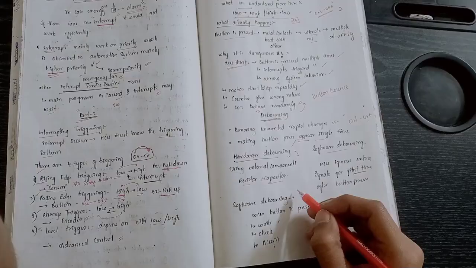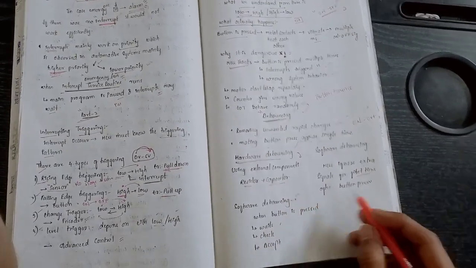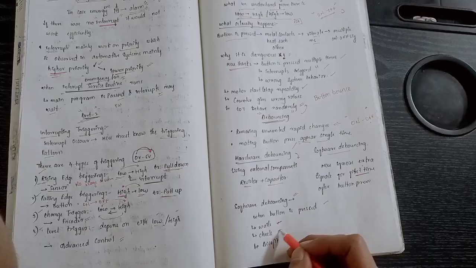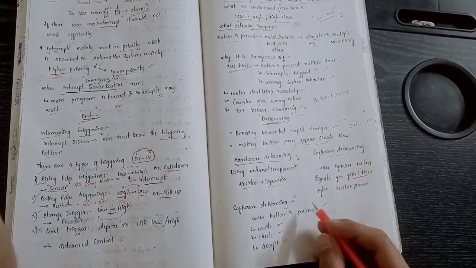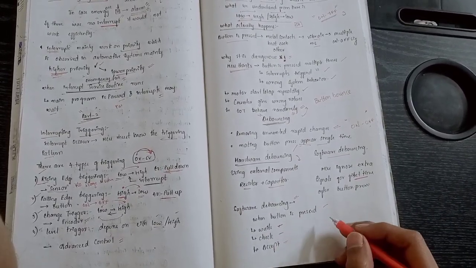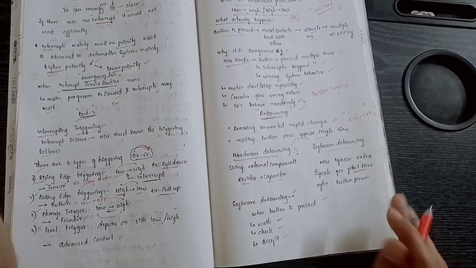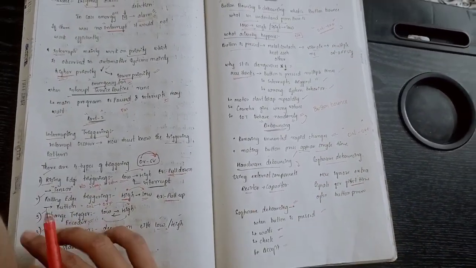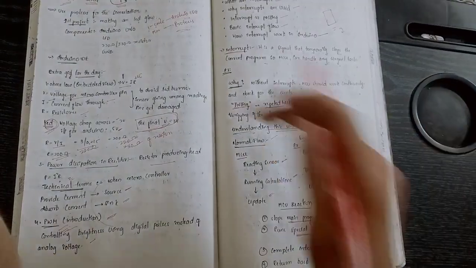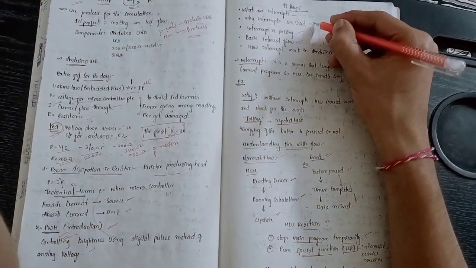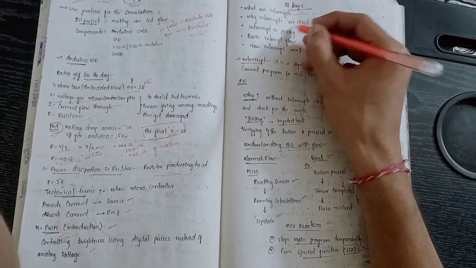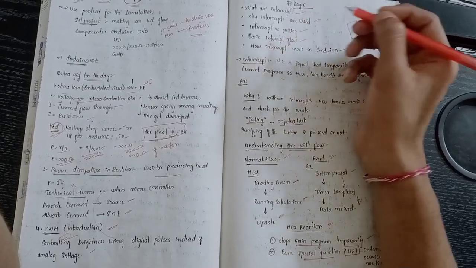So the software debouncing flow would be: when a button is pressed, it waits, checks, and then accepts the interrupt. And here comes the end of day 5. We have covered why interrupts are used, what interrupt and polling are, and the basic interrupt flow.